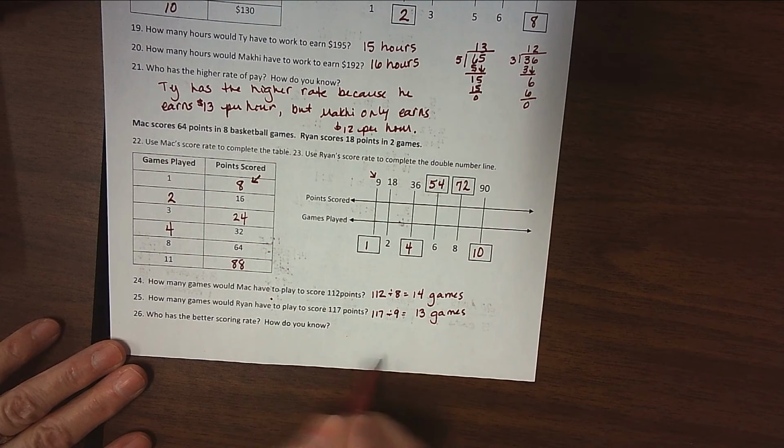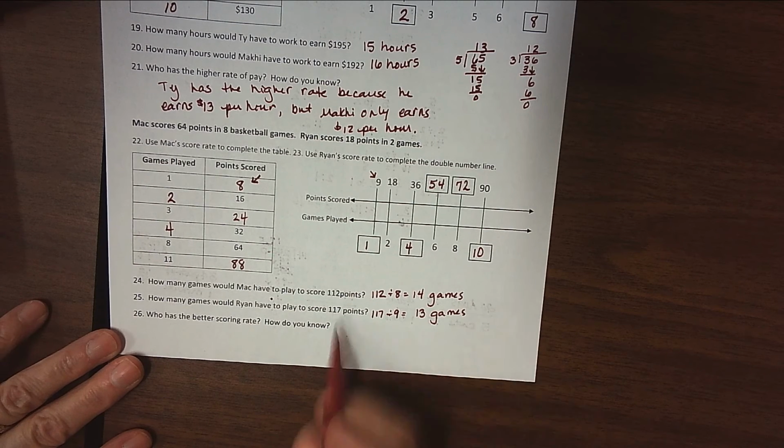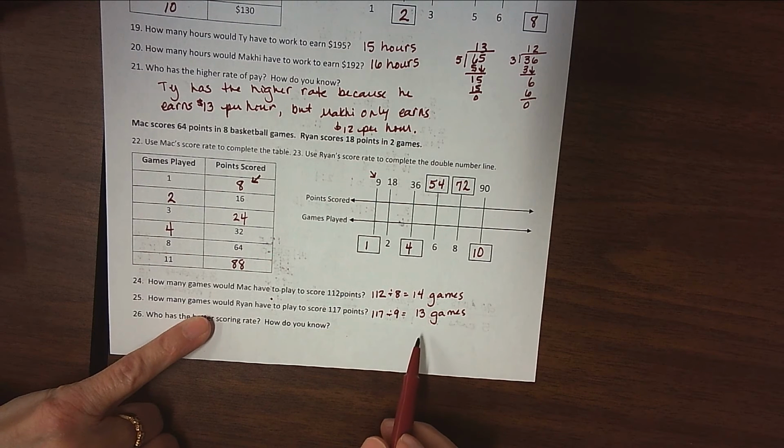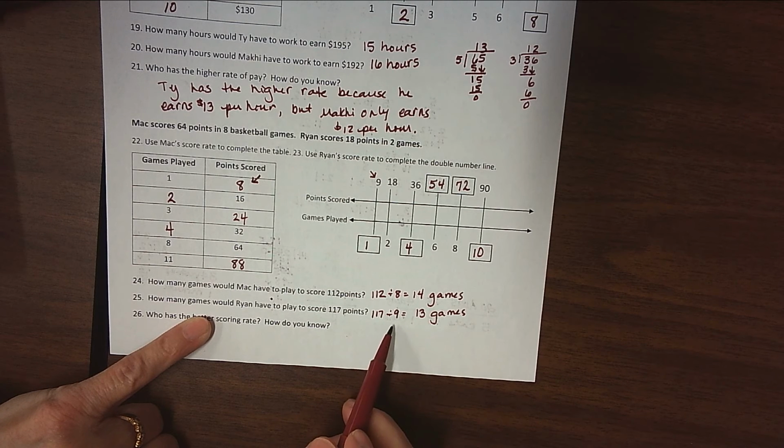Who has the better scoring rate? How do you know? Well, we could use this fact. We could say that Ryan has the better scoring rate because in 13 games he would make more points. So he's less games for more points.